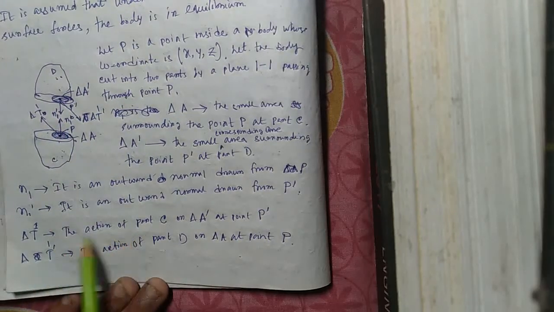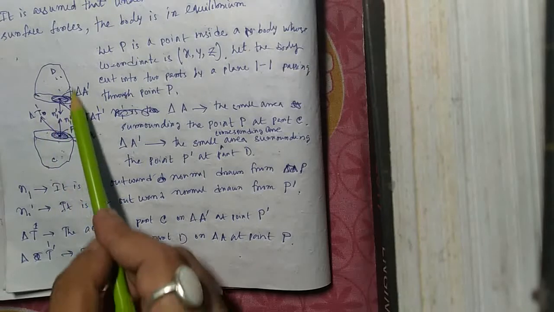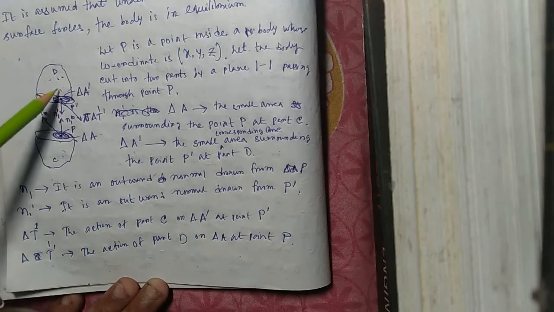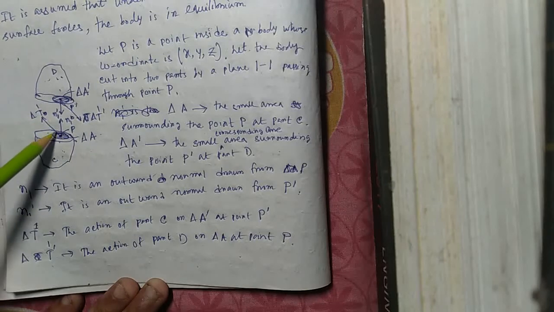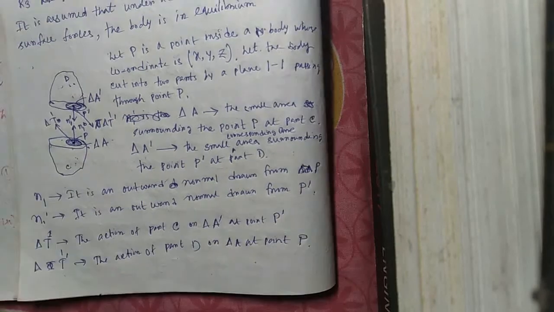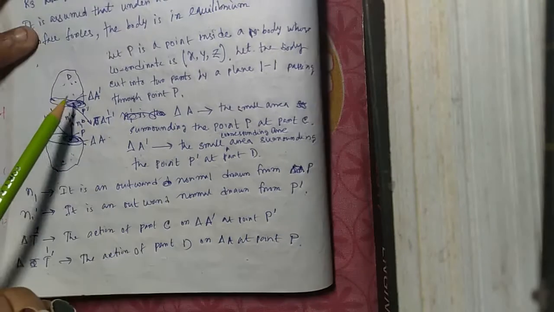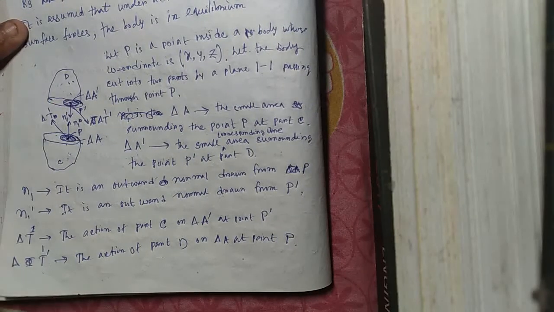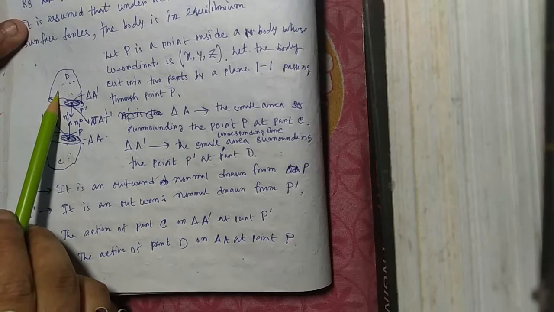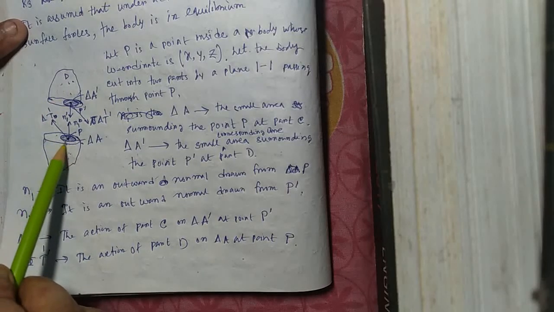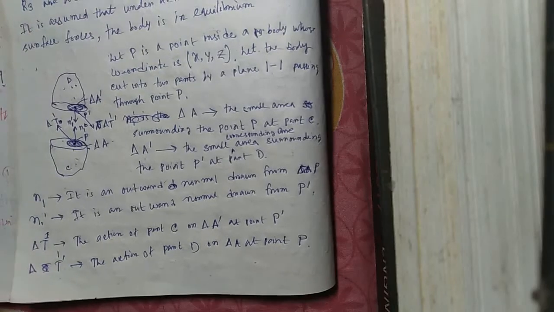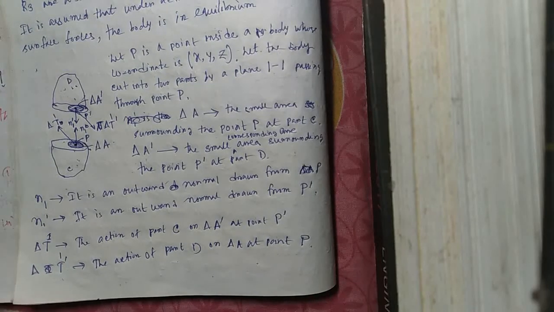Look very carefully. And delta T1 dash is the action force of part D on the area delta A at point P.